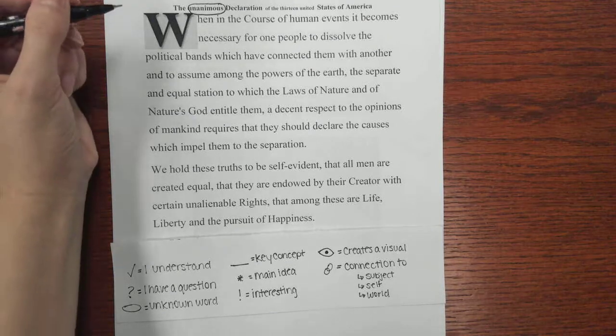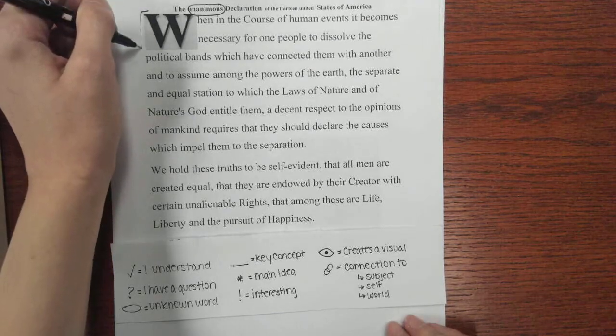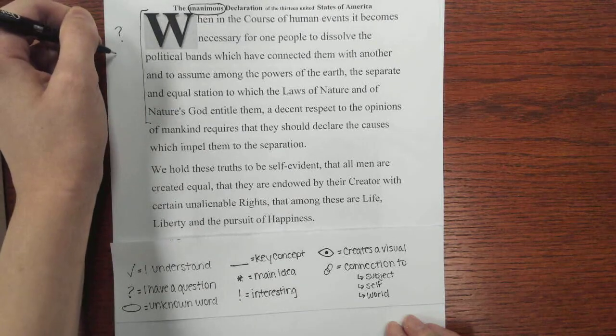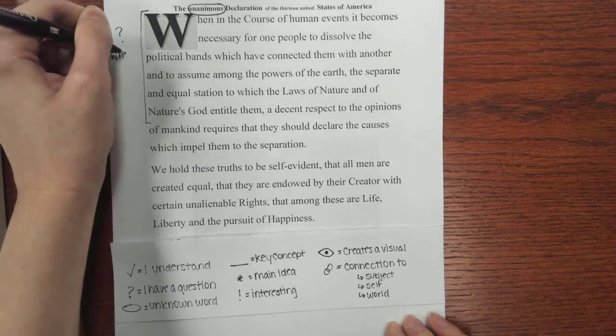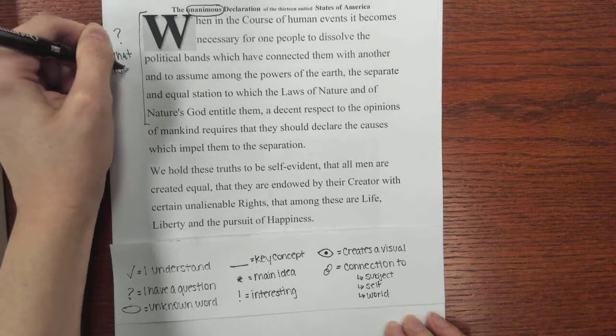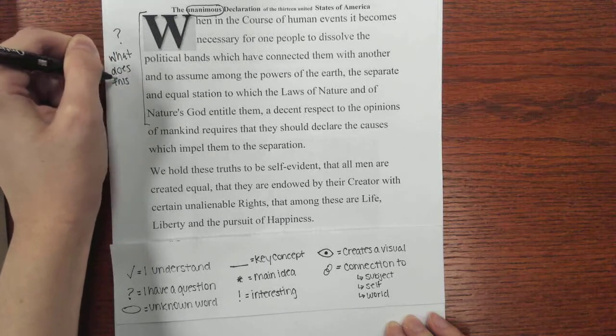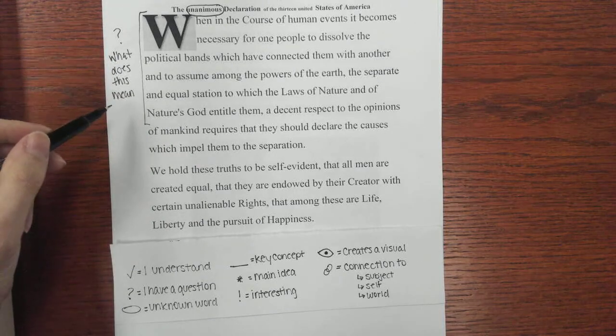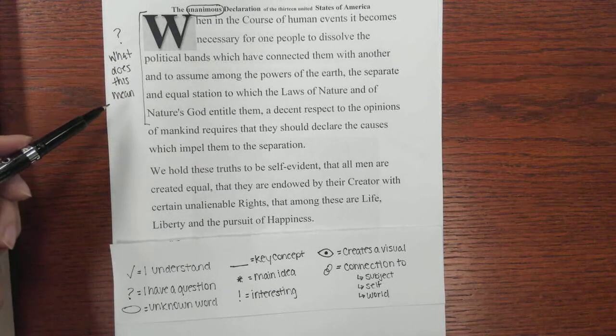If a student doesn't know what a point in the passage means, they can simply write brackets around it and write a question mark along with their question to the author. What does this mean? It's important to remind students that when they're asking questions, that they are asking their questions to the author as opposed to the teacher or another student.